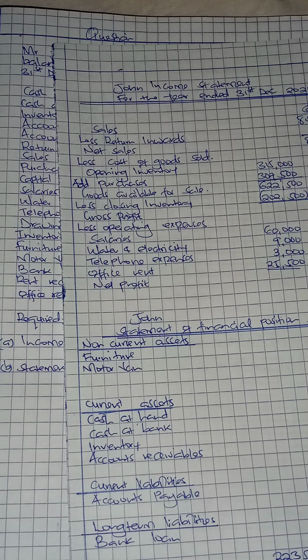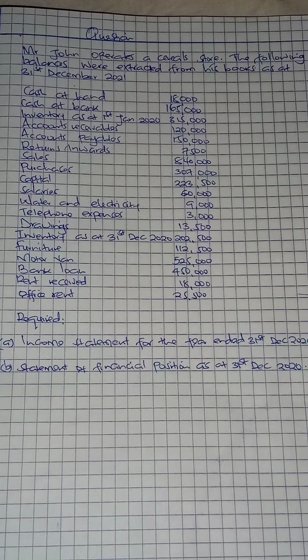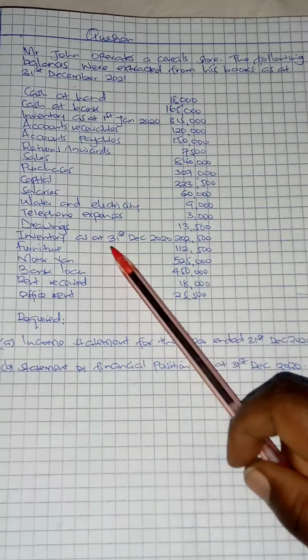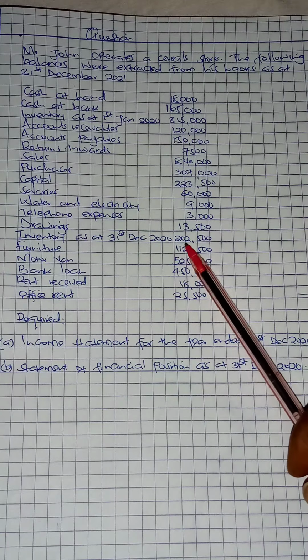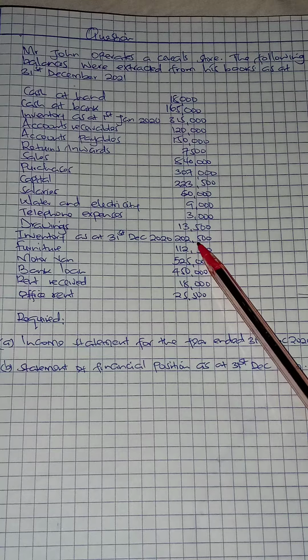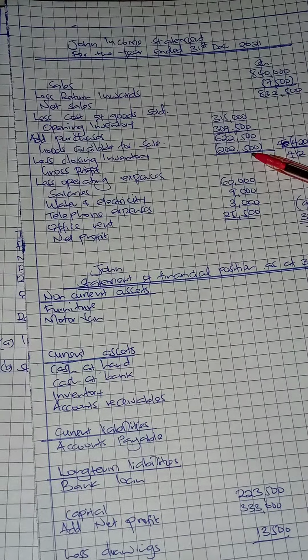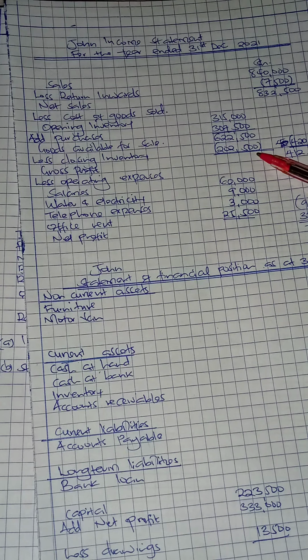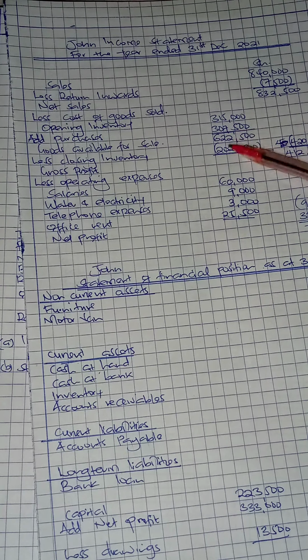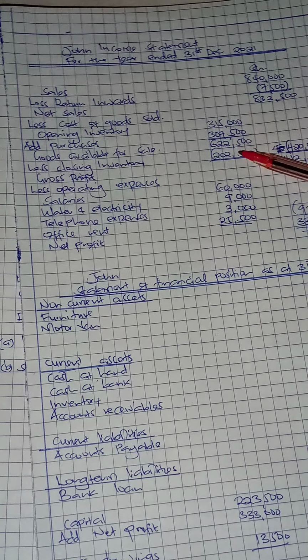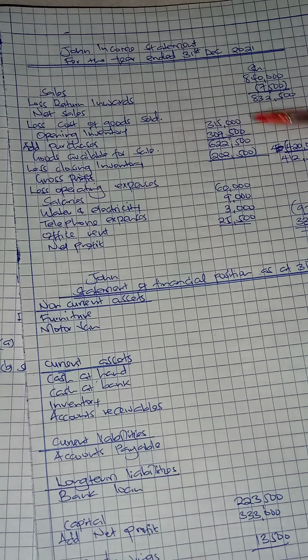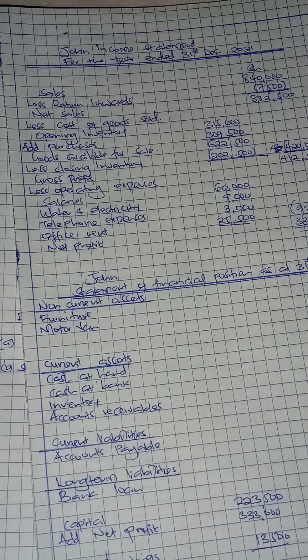There is the less closing inventory. When you look at our illustration, we have the inventory as at 31st December 2020 amounting to 202,500. So you less this one, and you get the total. The total here is what you get as less cost of goods sold. So this figure, 622 minus this one, you get 420,000, which is our cost of goods sold.